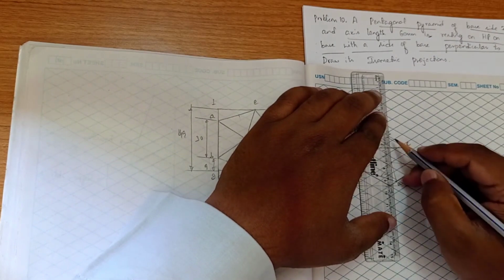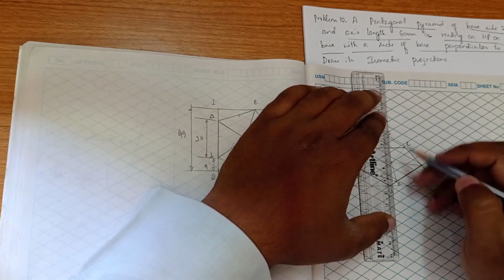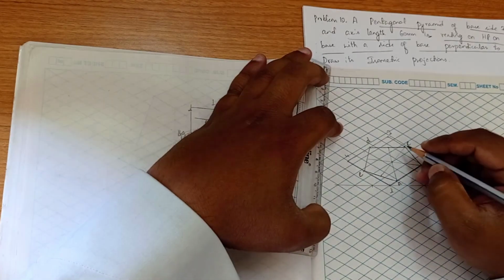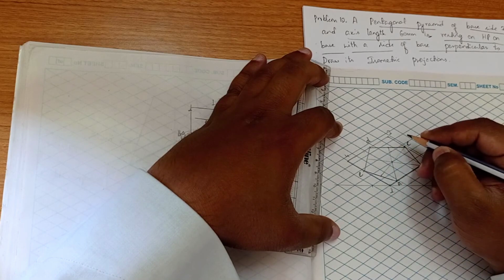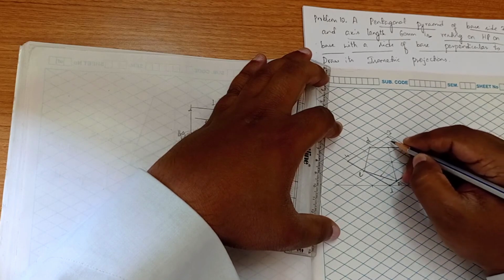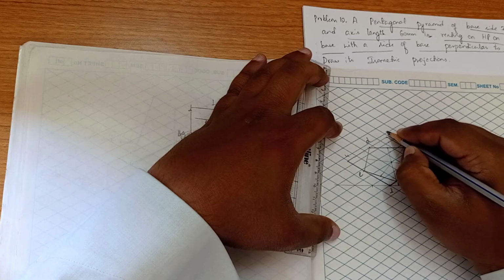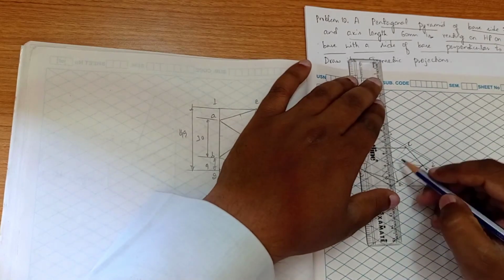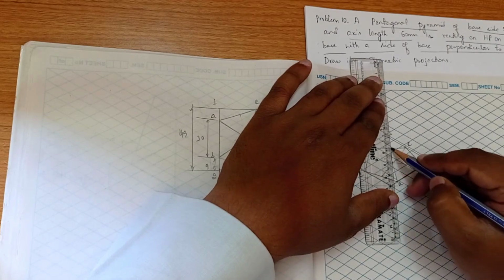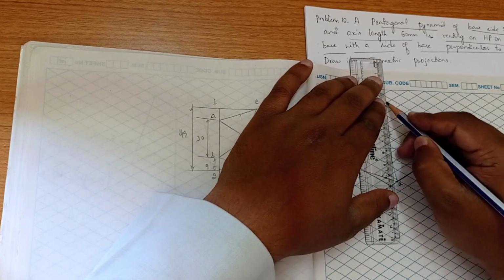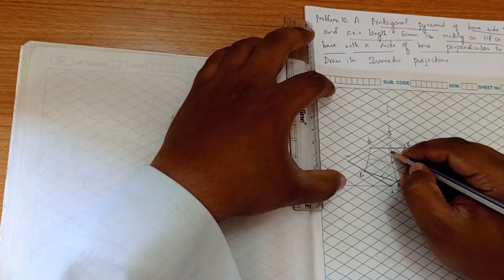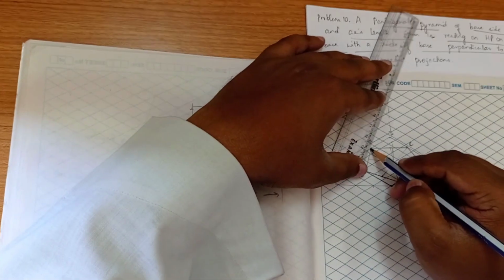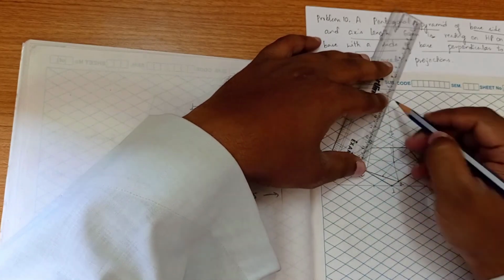We need to count the boxes. I'm just keeping the scale for reference. From this end 1, 2, 3, 4, 5, 6. So the vertical axis we have to draw for 6 boxes. Now we are going to join with the slant edges.